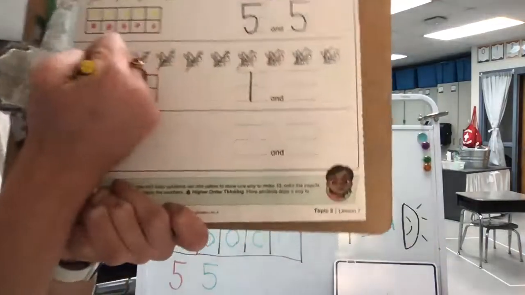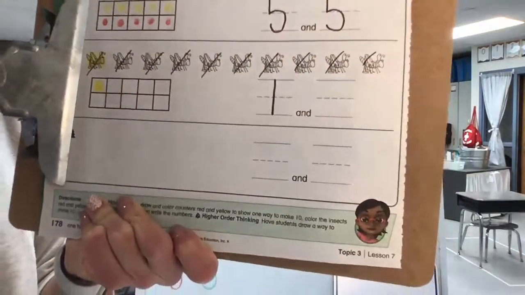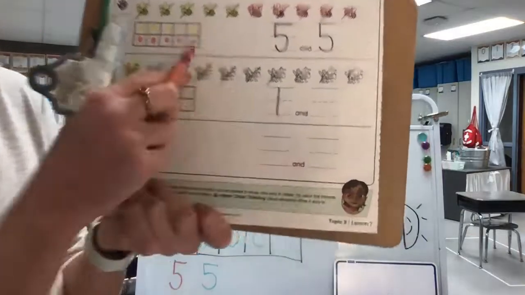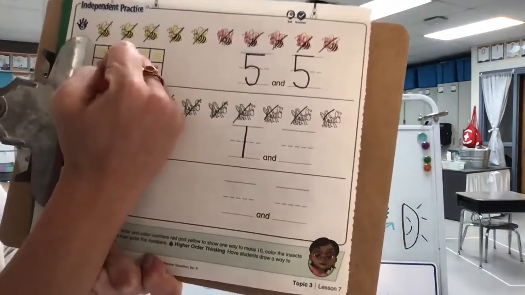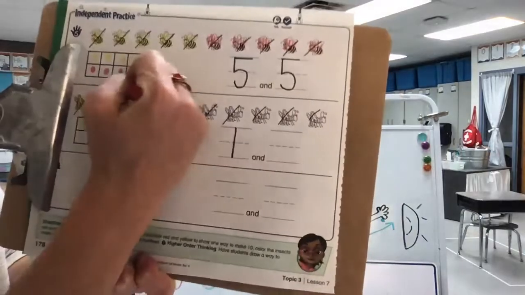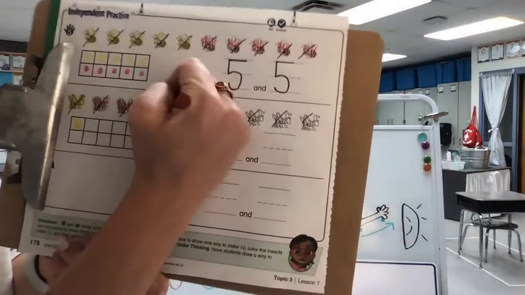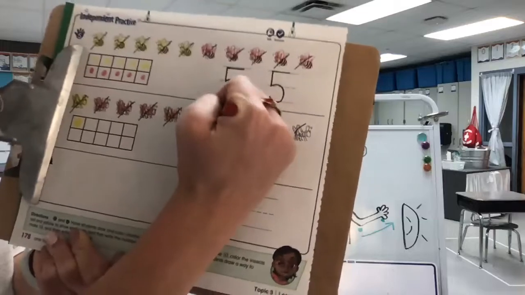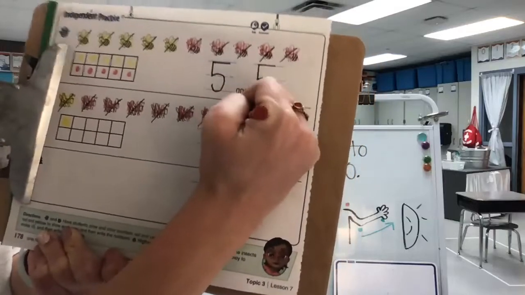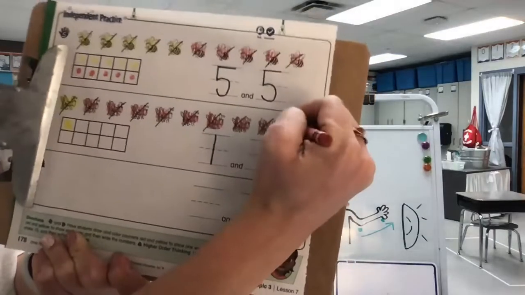Then we're going to color 1 yellow circle in our 10 frame. Then we're going to color the rest red. So let's see how many we'll color red. Let's count as we color. 1, 2, 3, 4, 5, 6, 7, 8, 9.